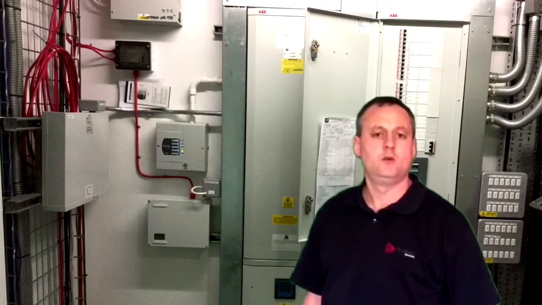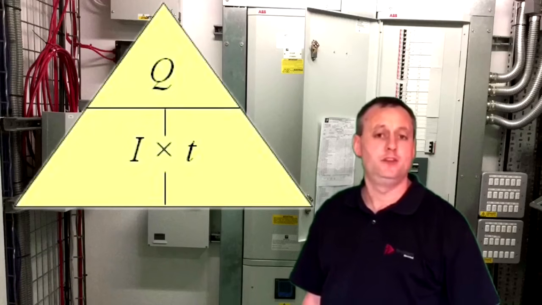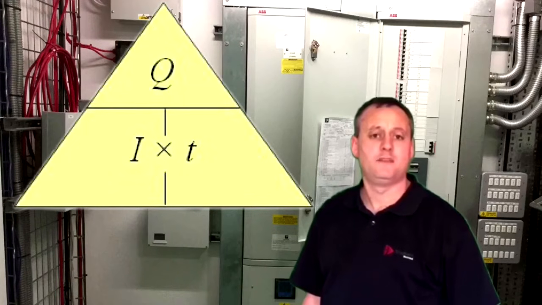We can use a triangle in order to work out the other two missing elements of Q equals I times T. We said that if we covered over the one we were looking for, mathematically we could work out the other one, whether it would be Q over T to find current, or Q over I in order to find time, and time being in seconds.